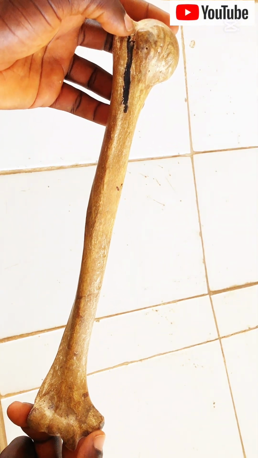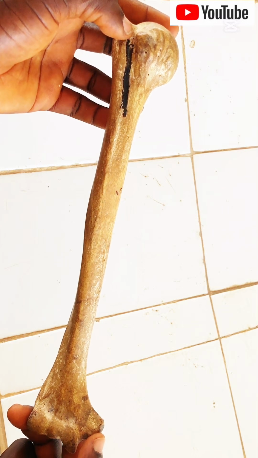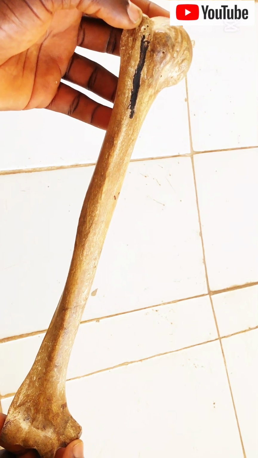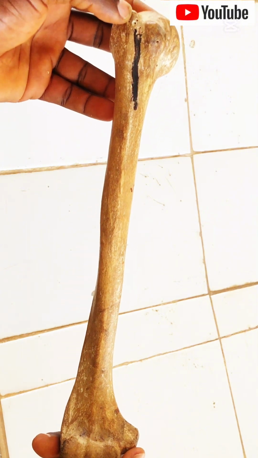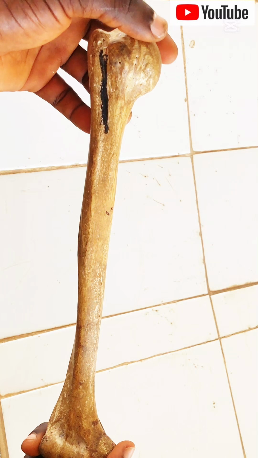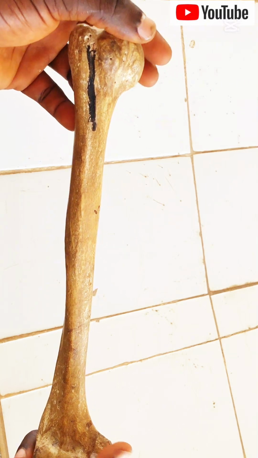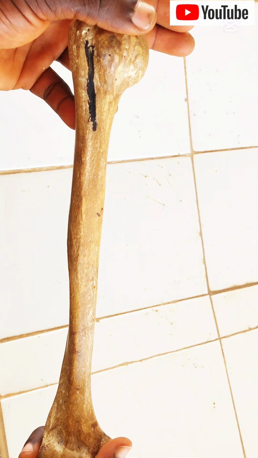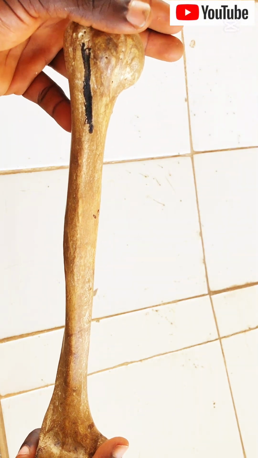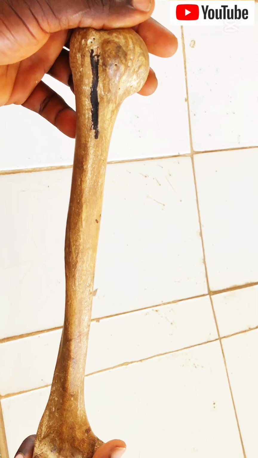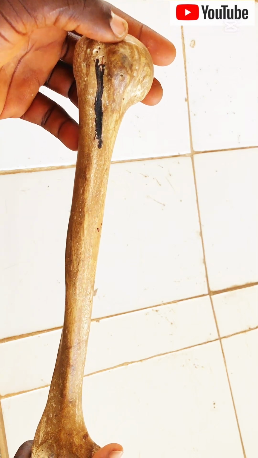Now, there is another thing I have to add. Stay tuned. In the anatomical position of the humerus, note that the head of the humerus will always be directed medially, backward and upward. That is an essential part.